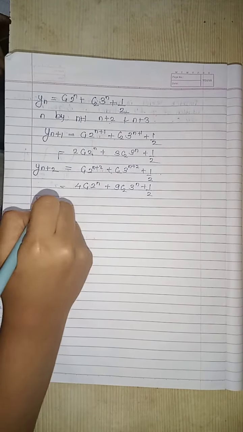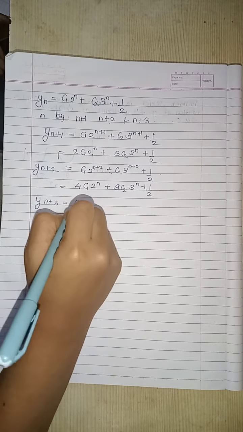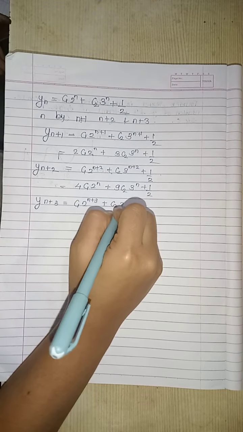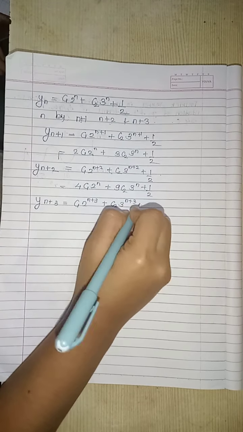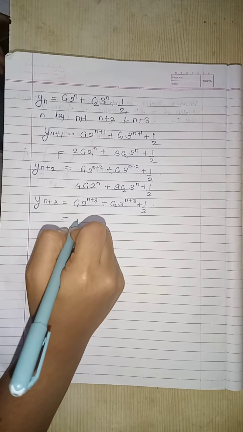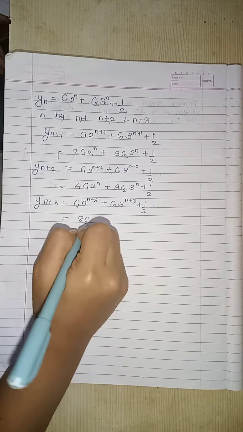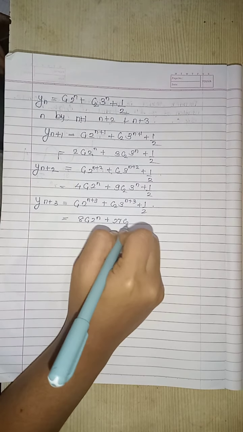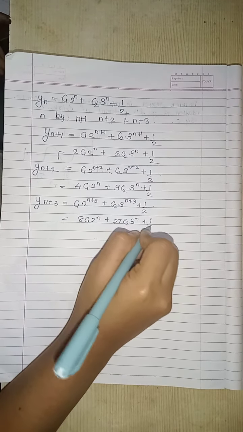Again for yn plus 3, you will get c1 2 raised to n plus 3 plus c2 3 raised to n plus 3 plus half. So this will give you 2 cube is 8, so 8 c1 2 raised to n plus 27 c2 3 raised to n plus half.